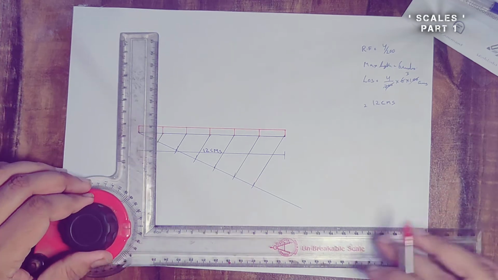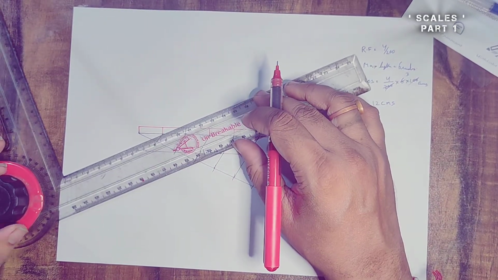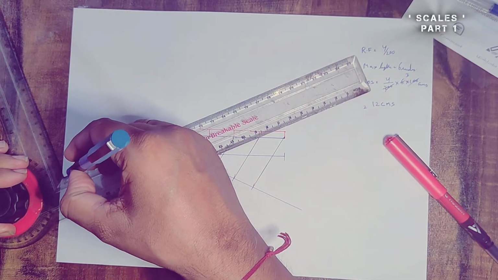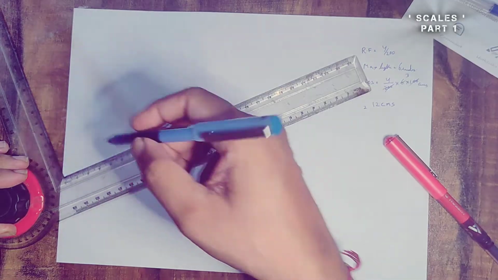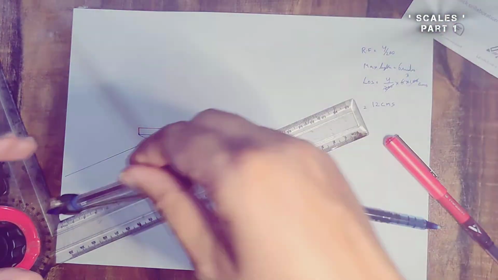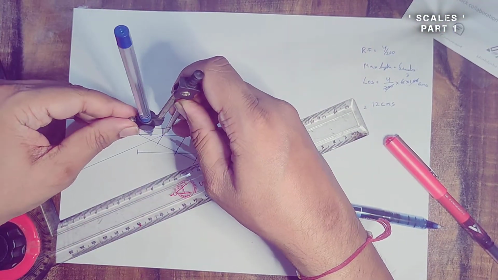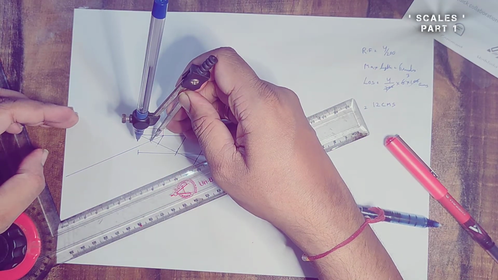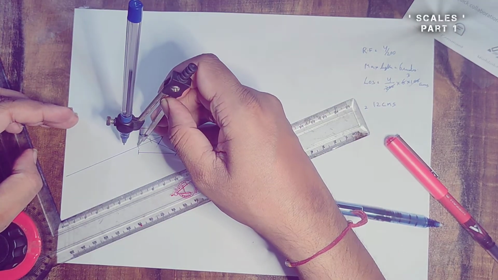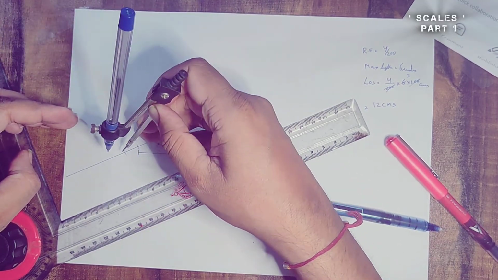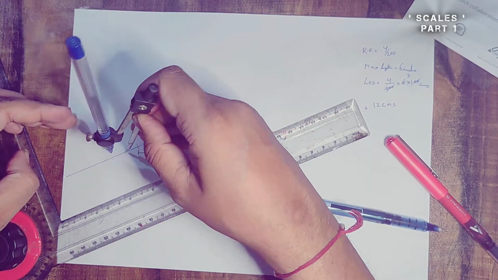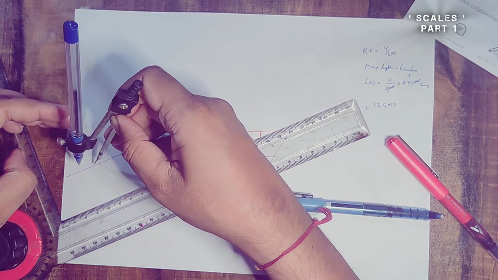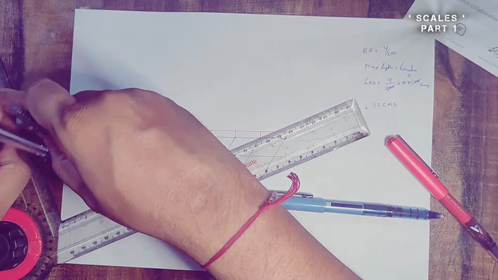Okay, then we have to make the division on this end as earlier. Make any line, make 10 divisions of this line, at any relevant distance, 1 2 3 4, 1 2 3 4, 5, 6.